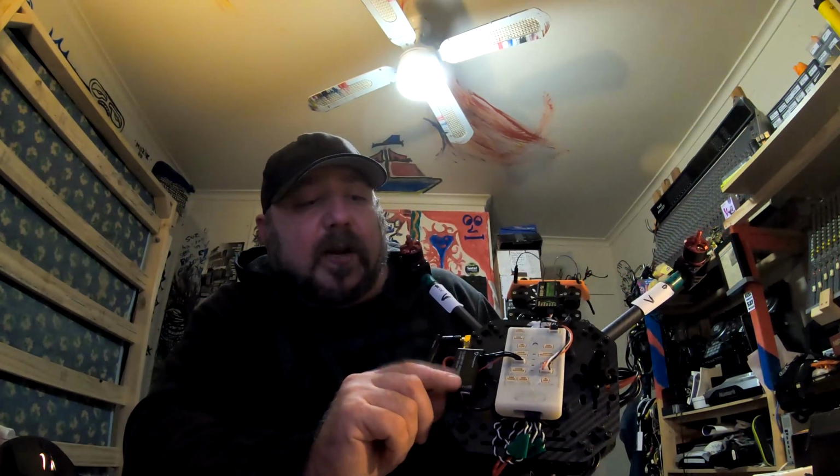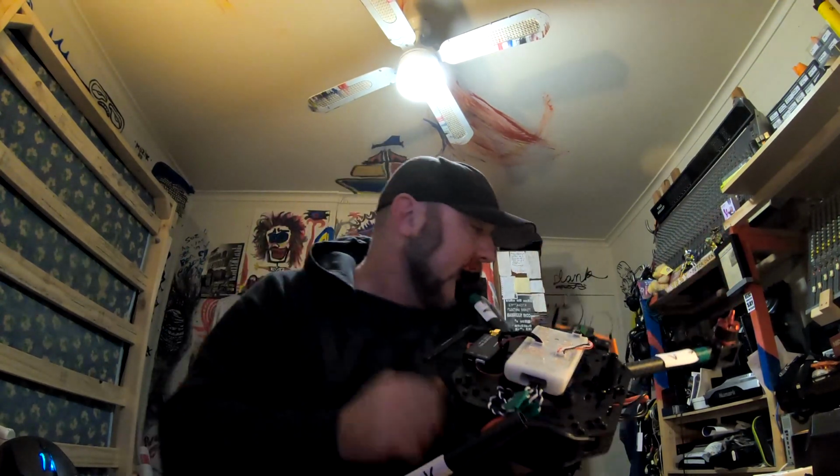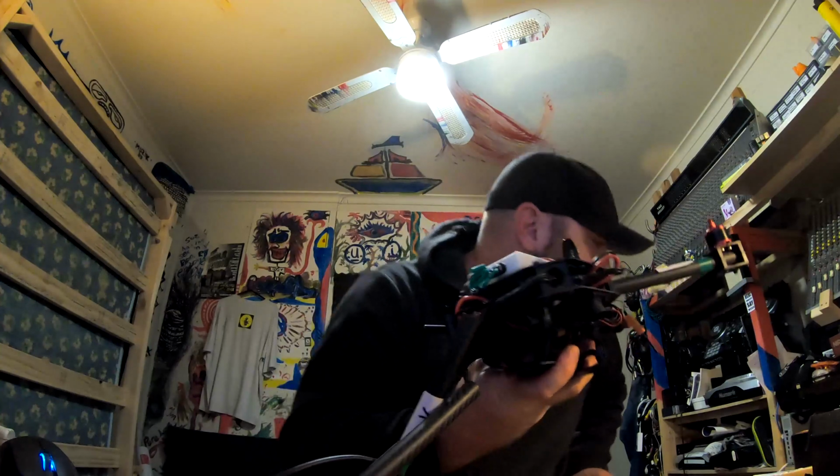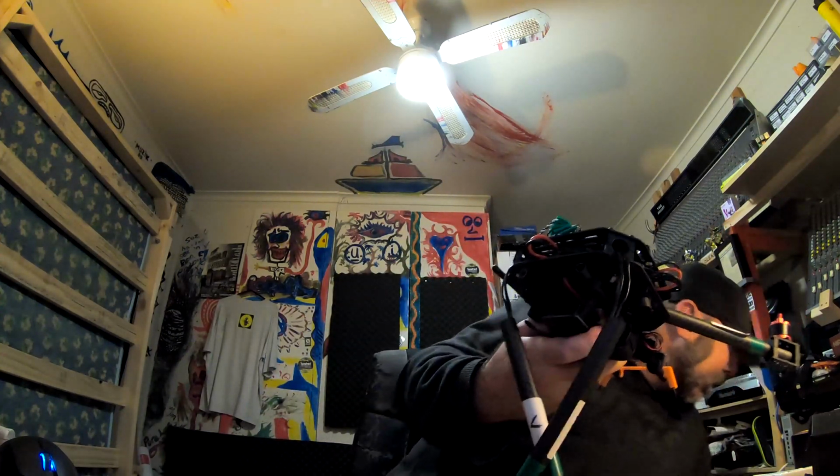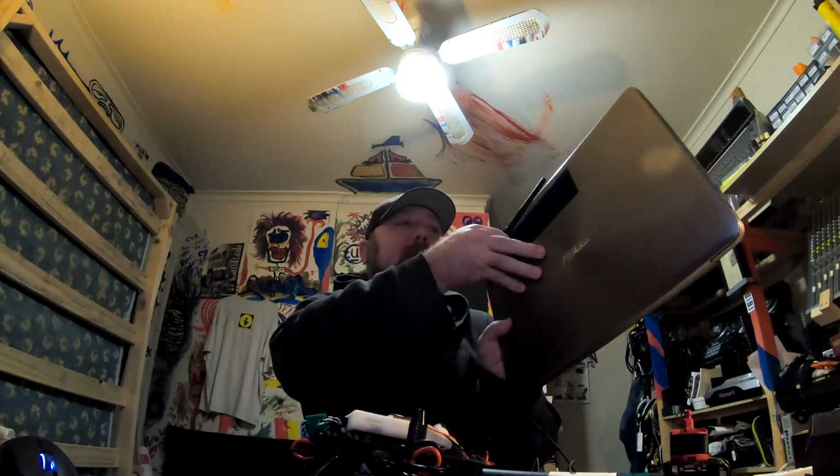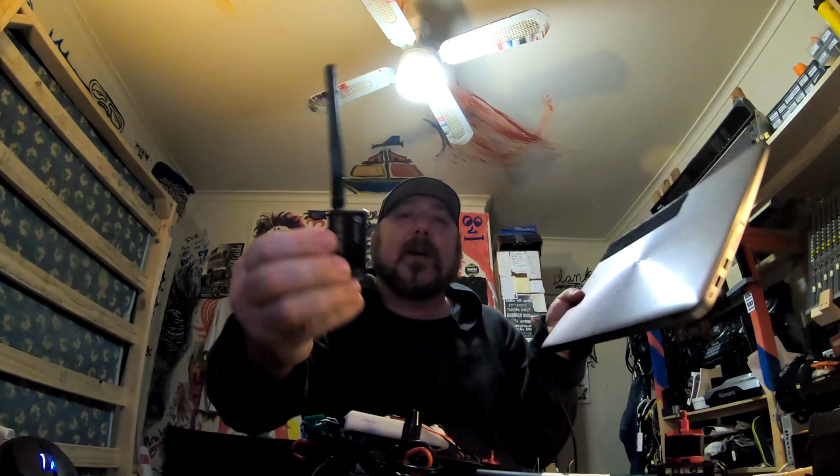This is our telemetry receiver, or transmitter receiver. And so what happens is all the data, instead of plugging in a USB direct to the board and having it transmit data to the computer, it transmits it through telemetry radio. And on the top of my laptop, I also have a telemetry radio.